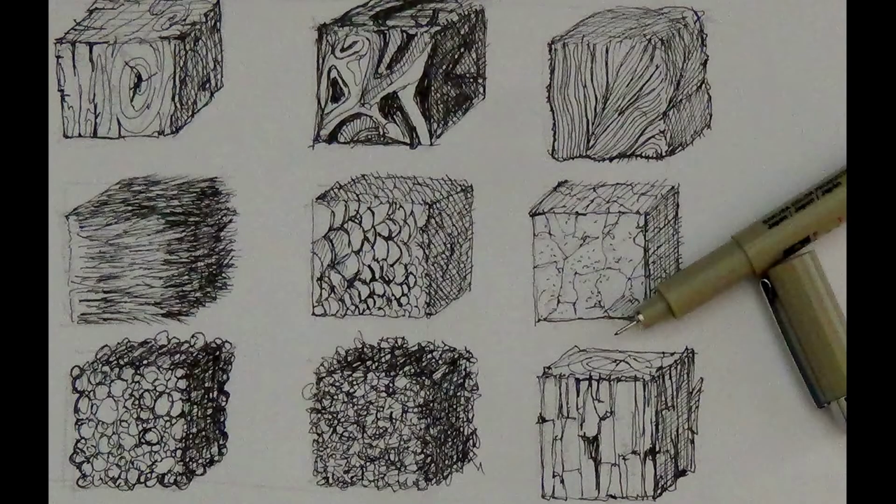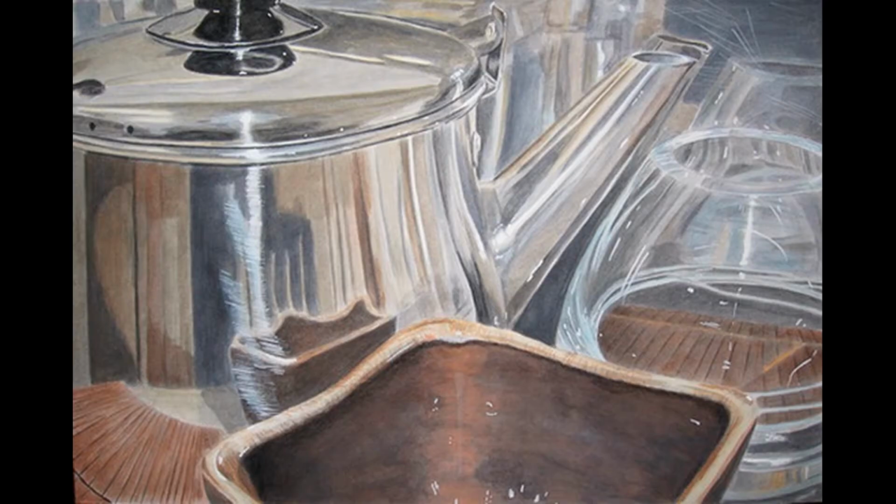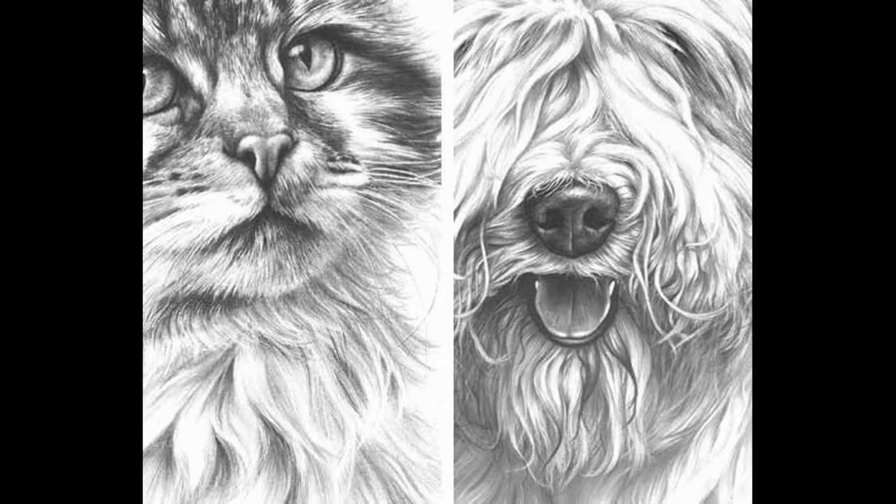Another way that artists use texture is implied texture. This is when you draw something on a flat surface, but you can see a texture in whatever they are creating. So in this drawing, we see a bunch of different textures in these cubes. In this drawing, we can see some smooth surfaces. And in this drawing, we can see the fluffy hairs of the cat and the dog.